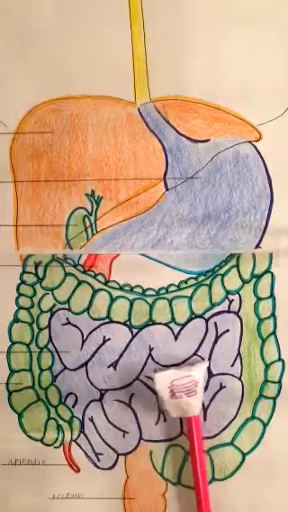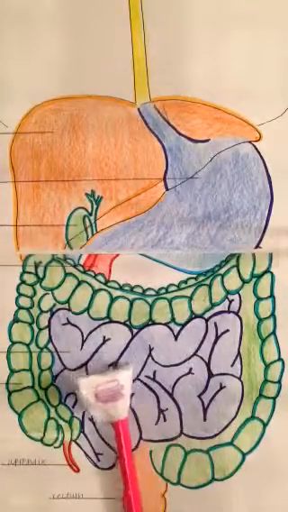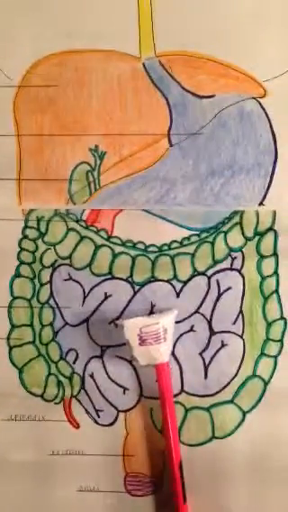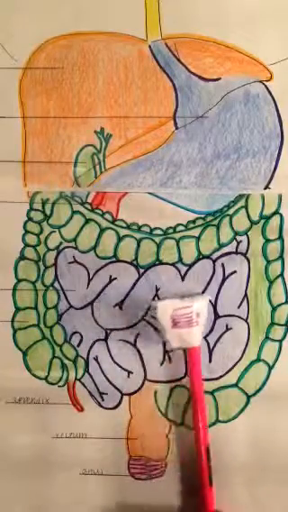The pancreas secretes pancreatic amylase into the small intestine, which breaks down polysaccharides into disaccharides. Nucleases break down DNA and RNA into nucleotides. The liver produces bile made of bile salts, which emulsify fat globules into fatty acids. The bile is stored in the gallbladder.